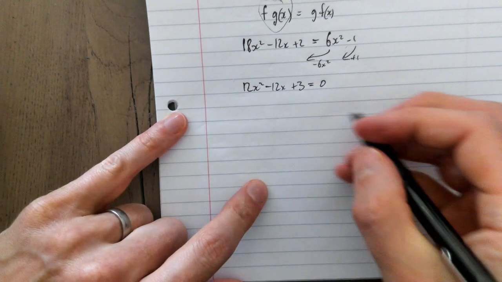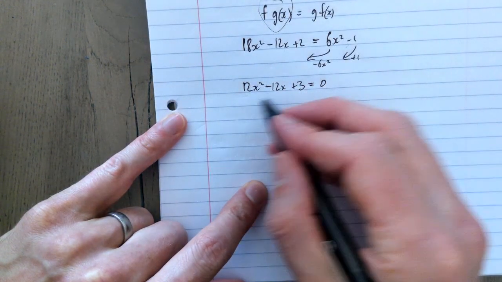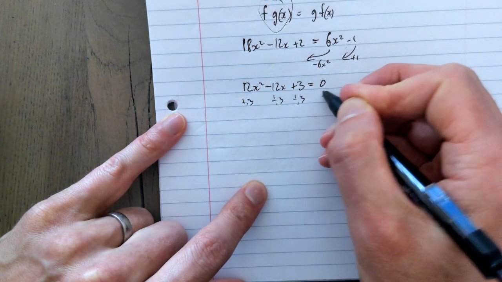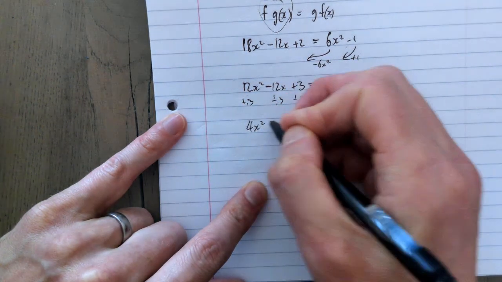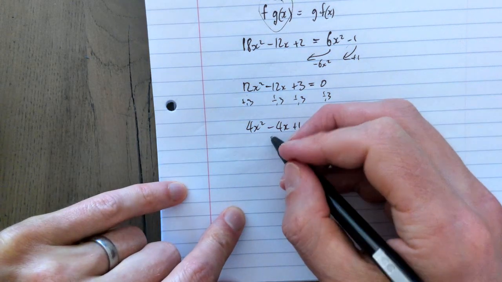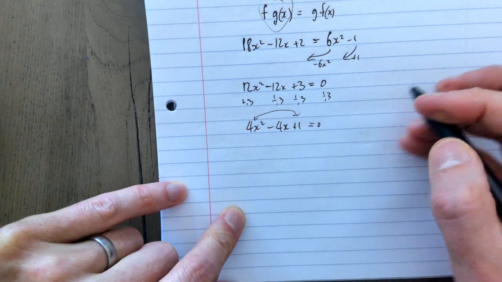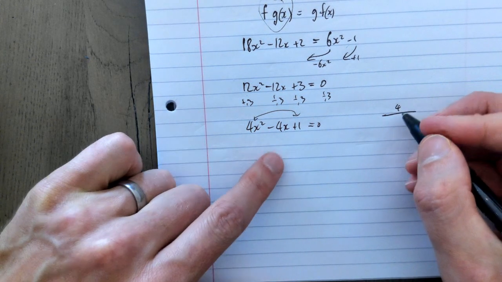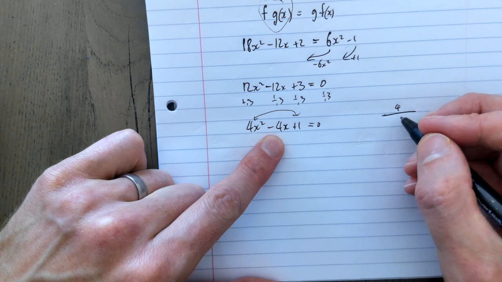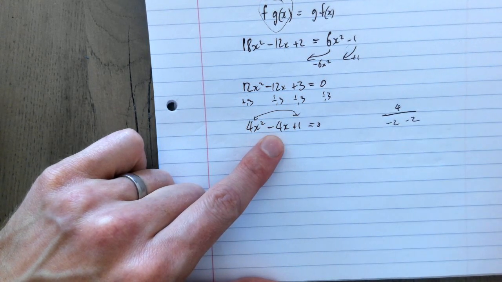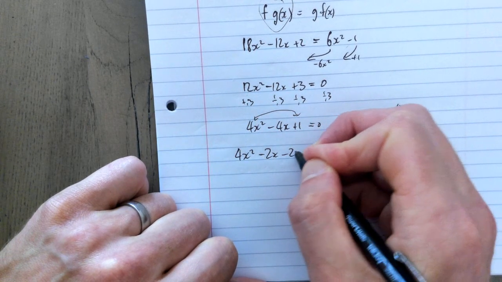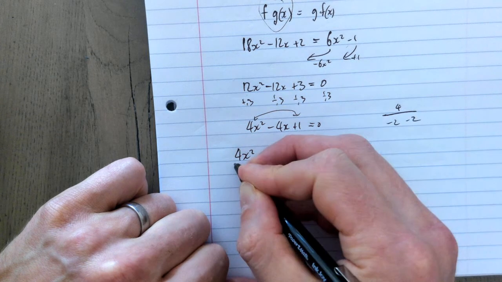So let's solve this equation. Now all these are divisible by 3, aren't they? So if I divide everything by 3, I get 4x squared minus 4x plus 1 equals 0. Just makes it a bit easier for me to solve. Then I go into my method. 4 times 1 is 4. What do I multiply to get 4 that adds to give minus 4? It's minus 2 and minus 2, isn't it? So 4x squared minus 2x minus 2x plus 1 is equal to 0.